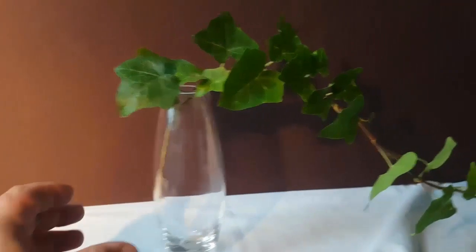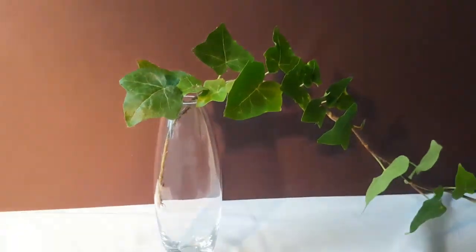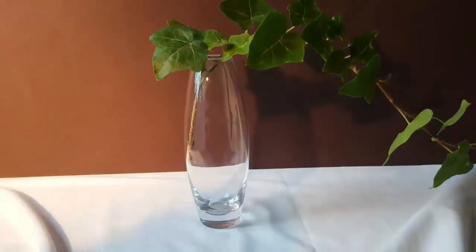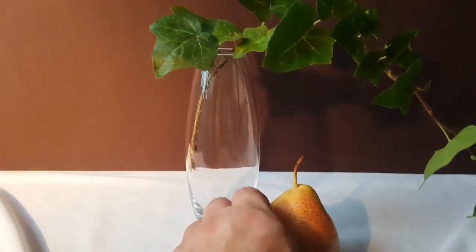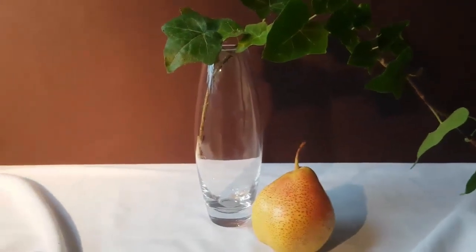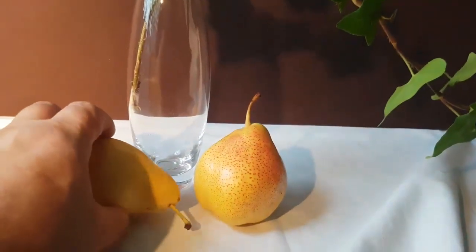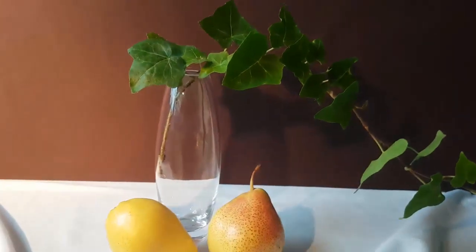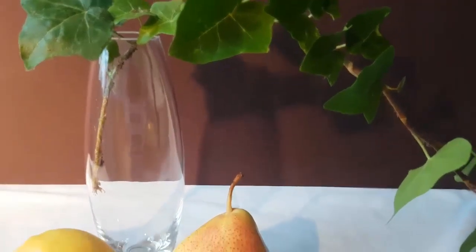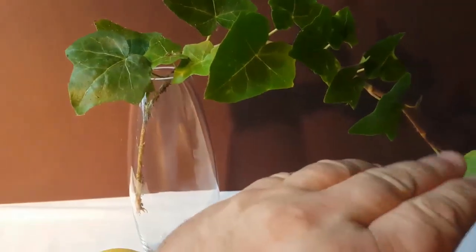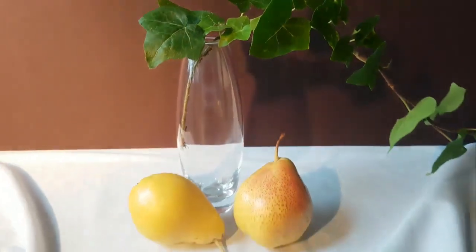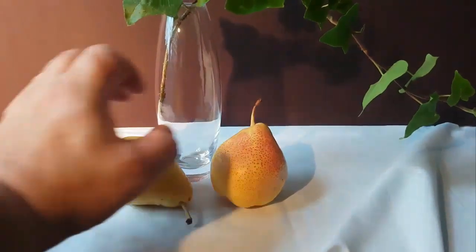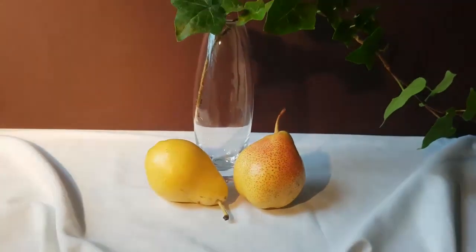On a brown color background and a table covered with a white linen canvas, with the light diffused from the left, I will position this concave vase with a strand of ivy. Next to it I will place these two juicy and tasty pears. I must adjust the objects to get the best view on them so that all the details the light will reveal to me can be reproduced.